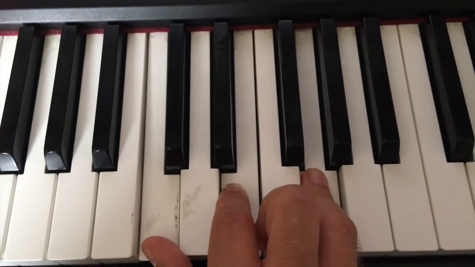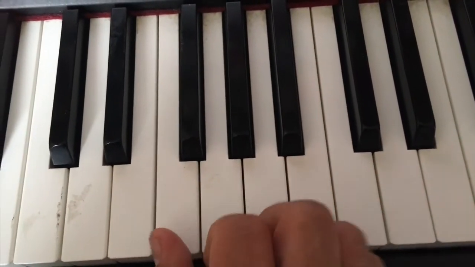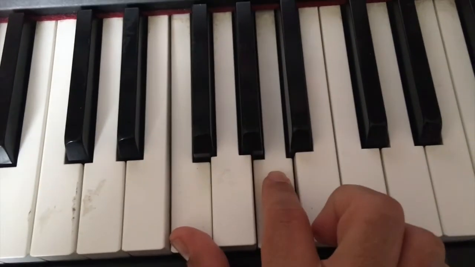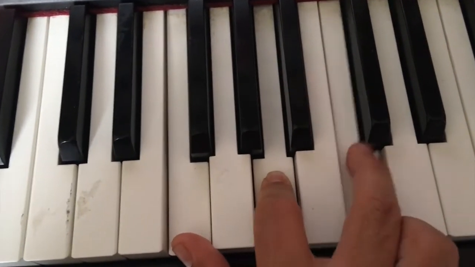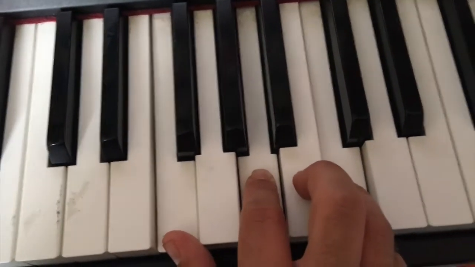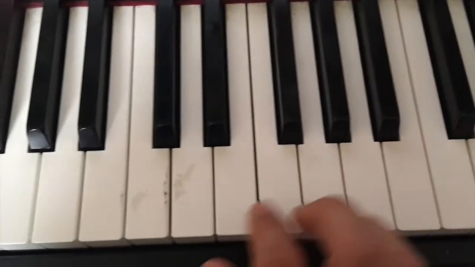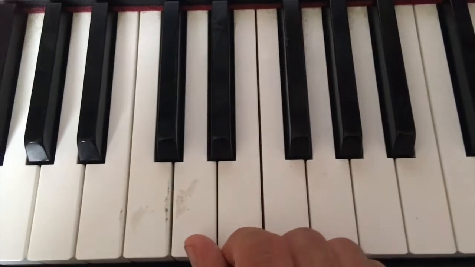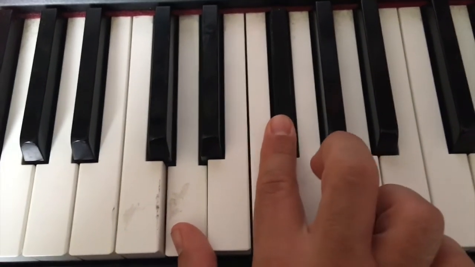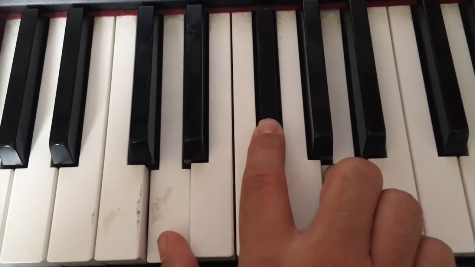Now this rule works wherever you start. So for example, if I want to do F major, I could start on F. Now the rule is miss 3, 1, 2, 3, and then miss 2, 1, 2, and there's F major. Now, if I wanted to do a note that might be a bit more difficult, I might have to use some black notes. Let's start on D. So D, miss 3, 1, 2, 3, miss 2, 1, 2, and I've got D major.